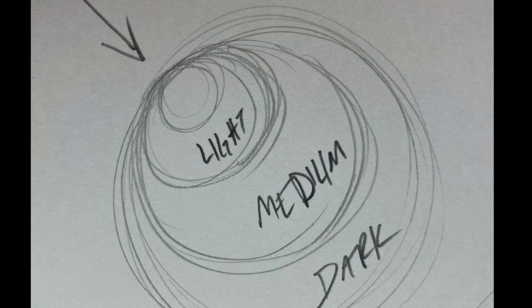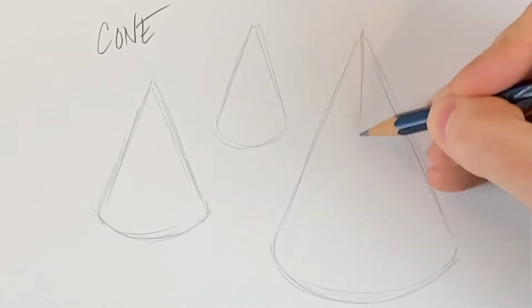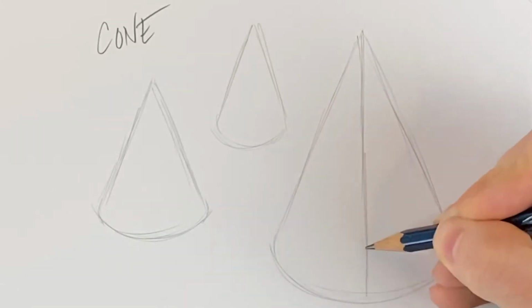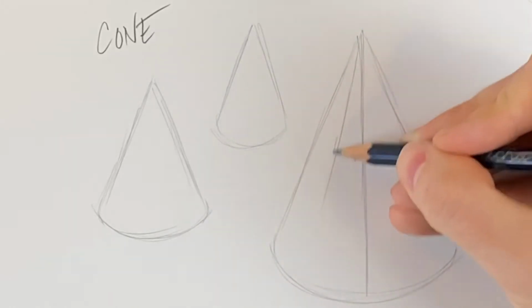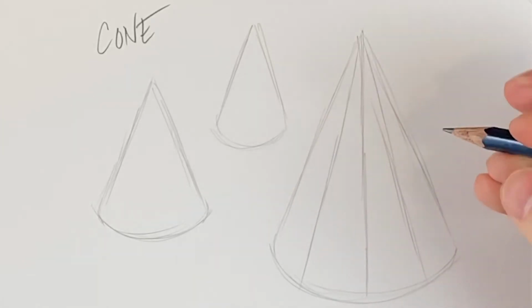You need curved lines for curved forms. Except for the cone. The cone's interesting. You actually divide it up with lines pointing directly to the top of the cone, the point of the cone. If you don't do that, it's going to look flat.